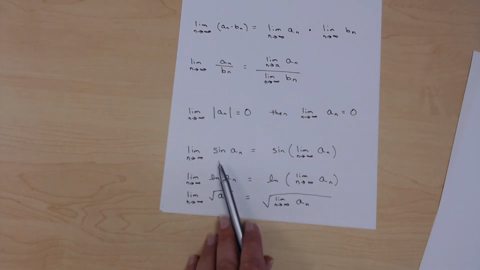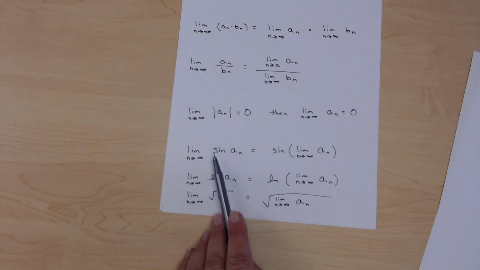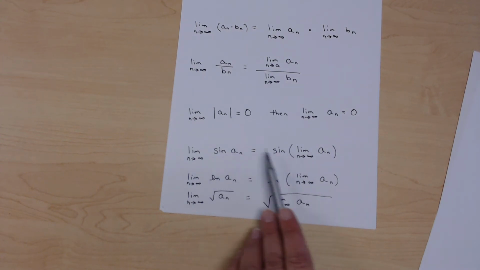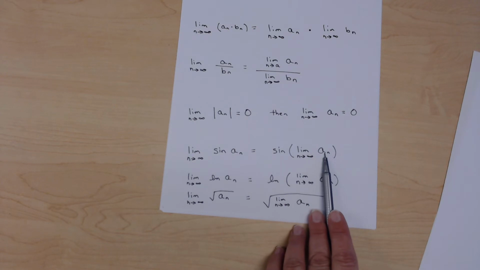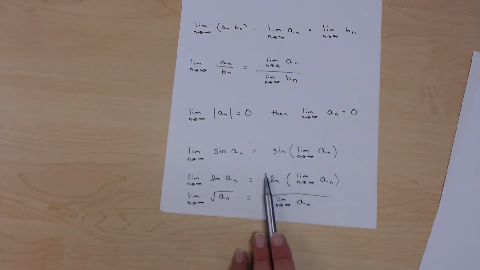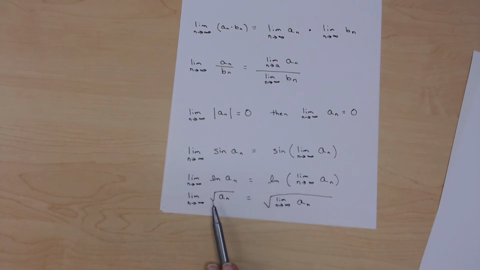And these last three, and we could even go on. It just says, hey, if you're doing something like sine, taking the natural log, taking the square root, even an exponent in general, right? Because a square root is an exponent. It's okay to take the limit of just the pattern and then do the sine. Or take the limit of just the pattern and then do the natural log. Same thing here.